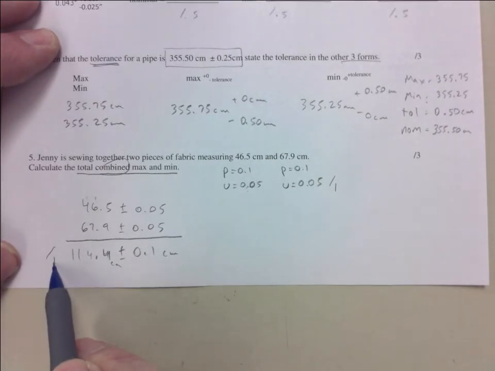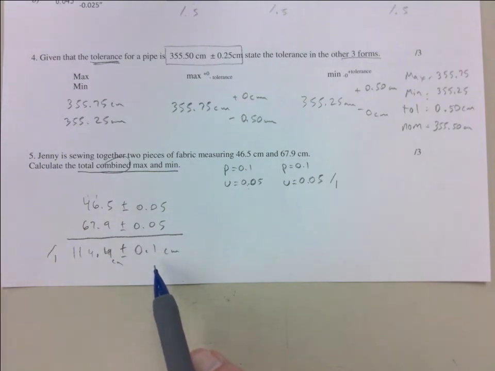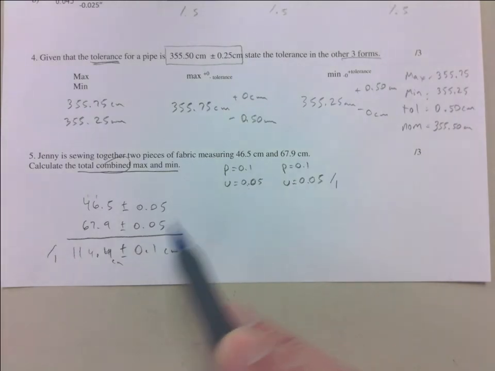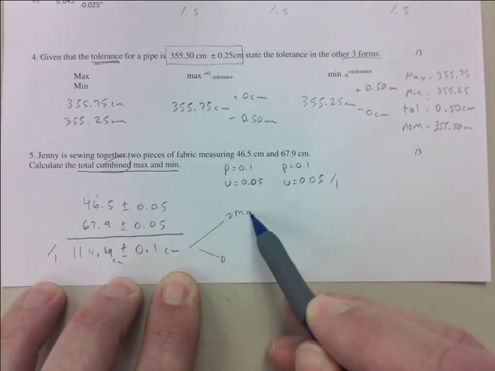You're going to get a mark for coming up with this at some point. And don't fret just yet. If you get the 2 final answers and you showed me work, you're going to get 3 out of 3. But out of this, you're going to get your max and your min.